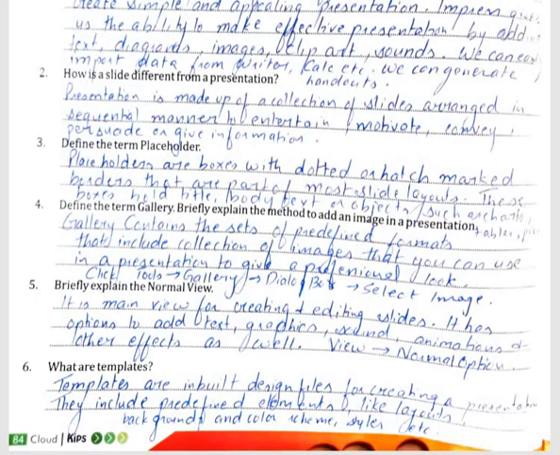Define the term gallery. Briefly explain the method to add an image in the presentation. Gallery contains a set of predefined formats that includes a collection of images that you can use. Click tools, gallery, dialog box, select image. Briefly explain the normal view. It is the main view for creating and editing slides. It has options to add text, graphics, sound, animation or other effects.